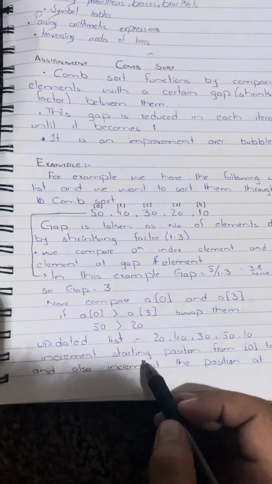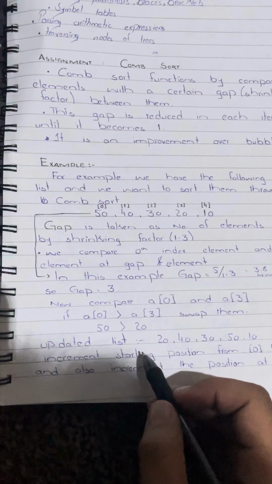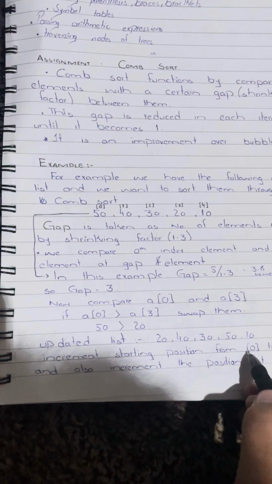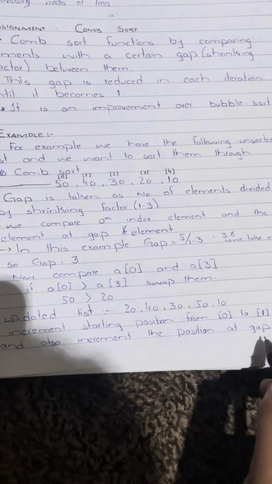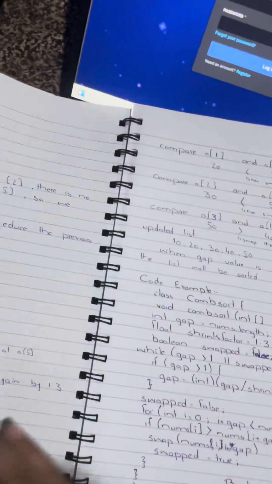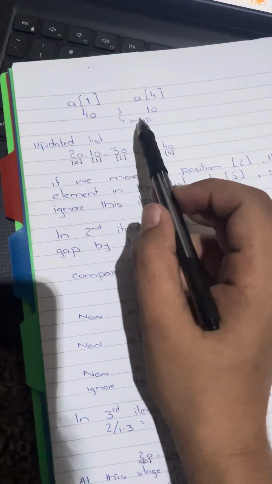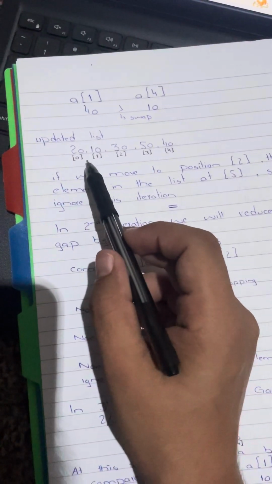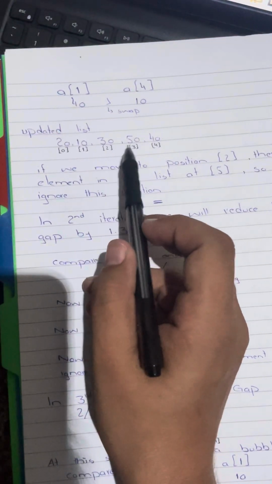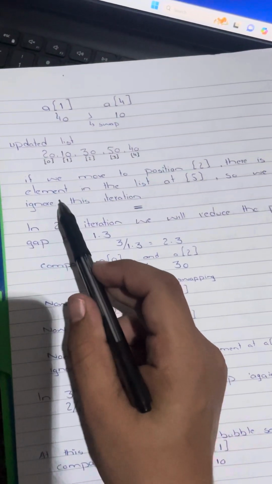Increment the starting position from 0 to 1. Then in the next step, we increment the starting position from index 0 to index 1, and also increment the position at gap by 1 index. So we compare A1 and A4. 40 is greater than 10, so we swap them. The updated list will be 20, 10, 30, 50 and 40. Then we move to the next step.